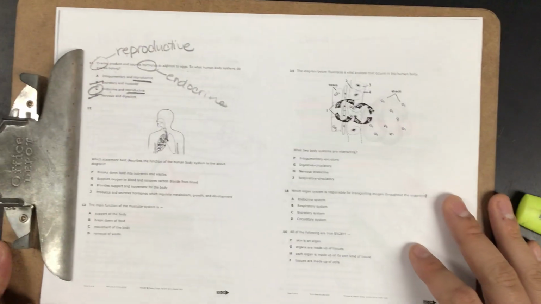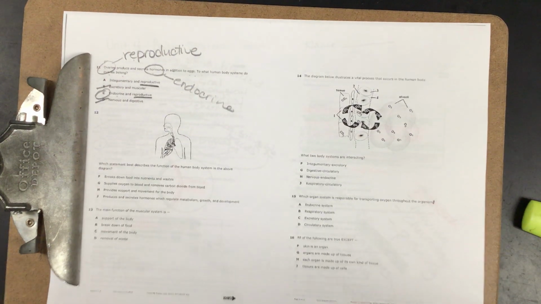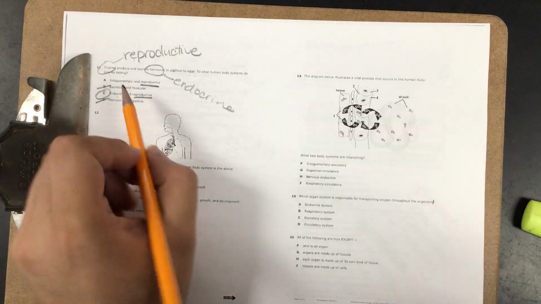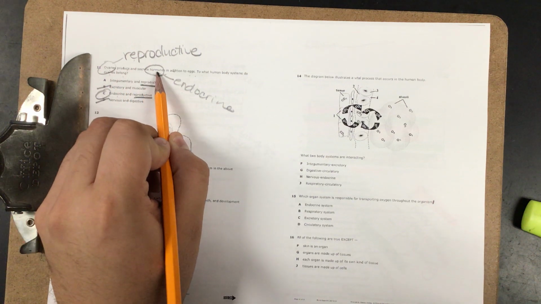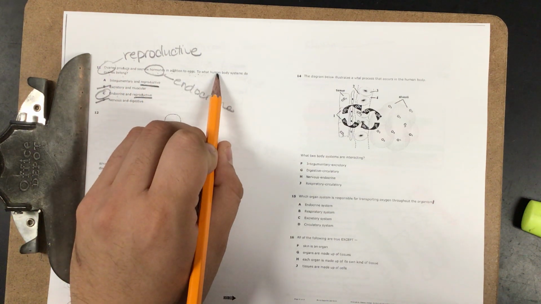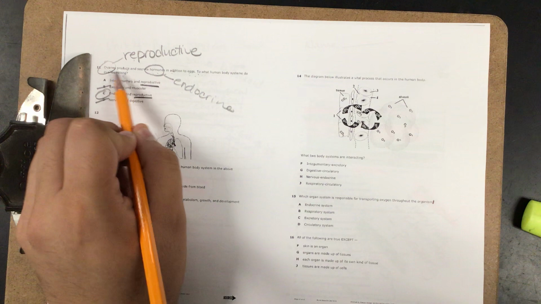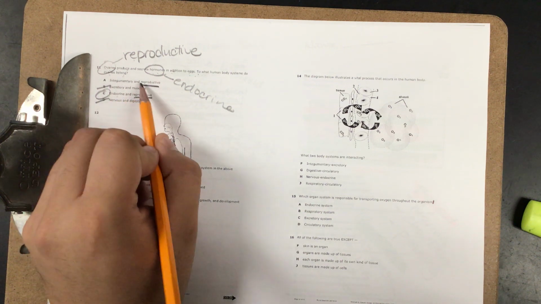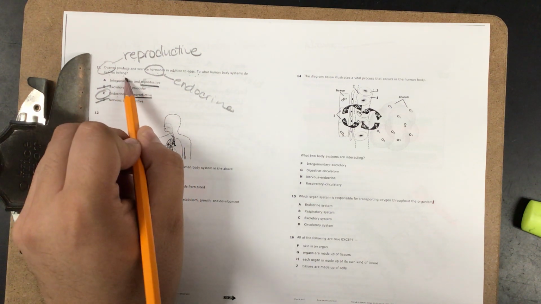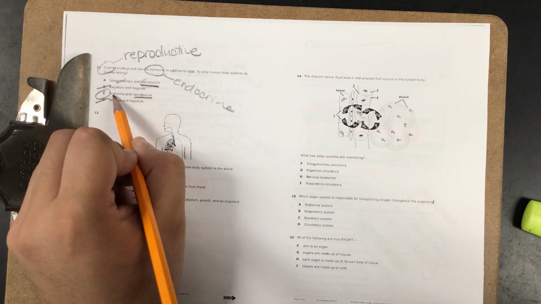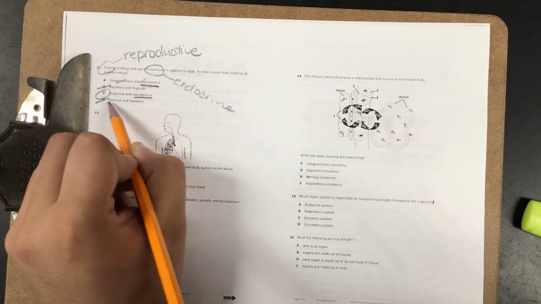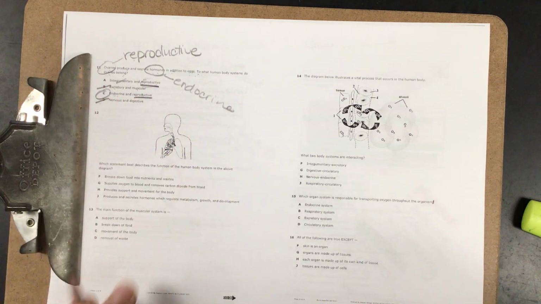Oh, just noticed nothing was on the iPad. Ovaries produce and secrete hormones in addition to eggs. What human body systems do ovaries belong? A had reproductive, but it didn't have endocrine. B didn't have anything. C had endocrine and reproductive. And D had nervous and digestive.